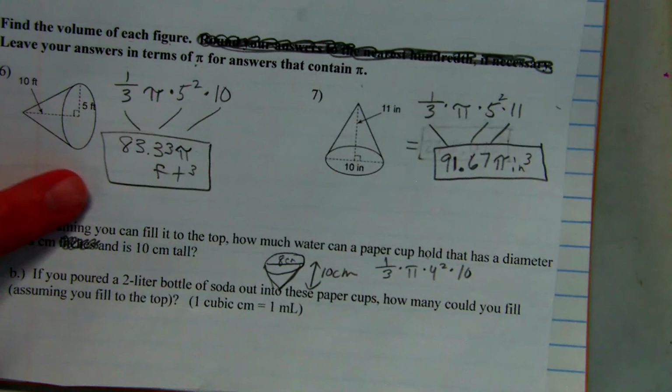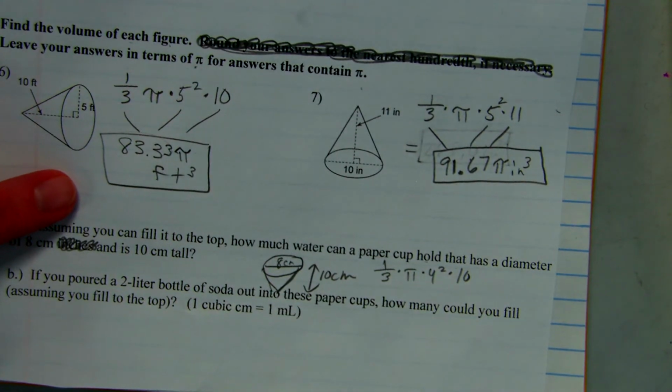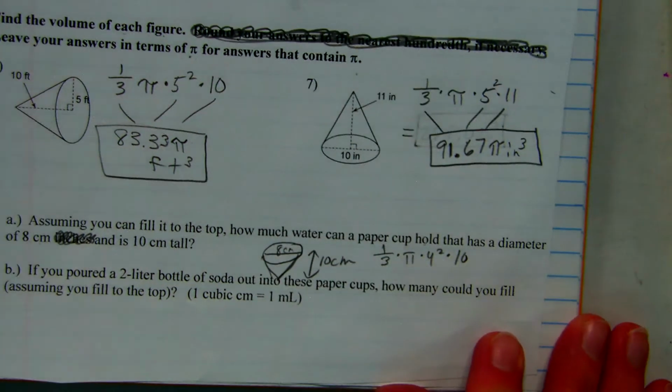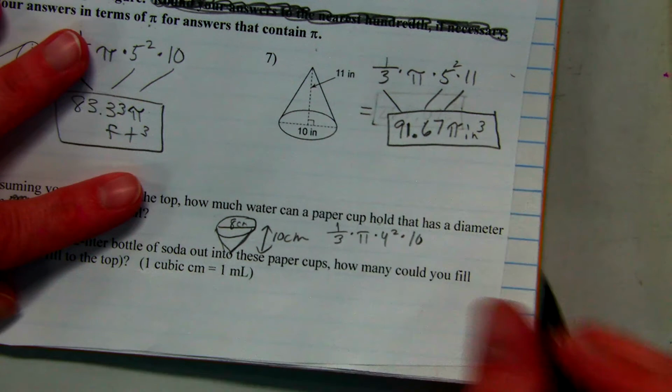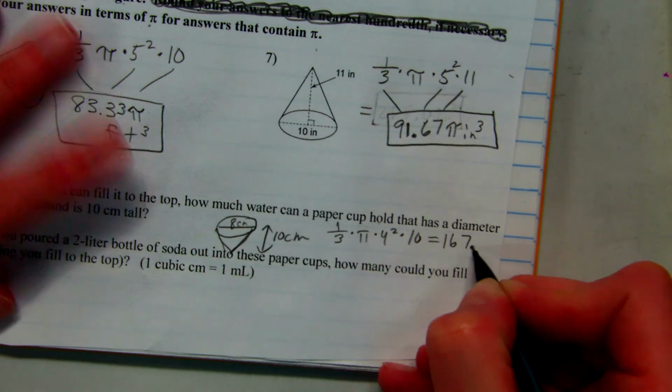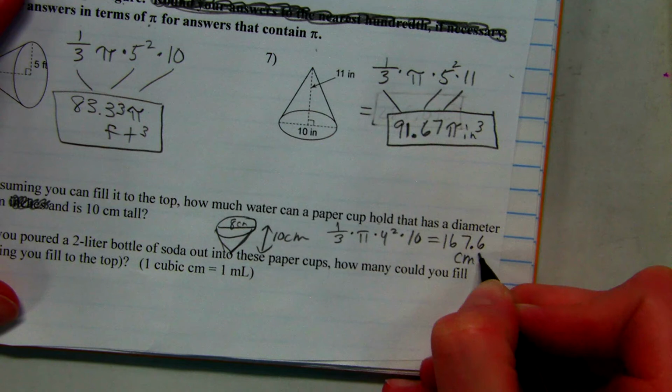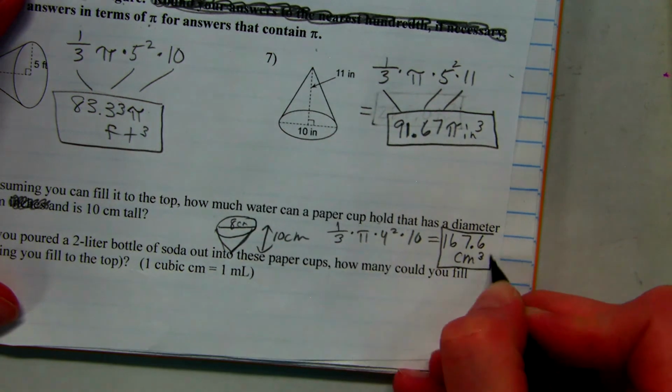So we're going to have 1/3 times pi times 4 squared times 10. So let's put that in. 1/3 times pi times 4 squared times 10. And so that comes out 167.6 centimeters cubed.